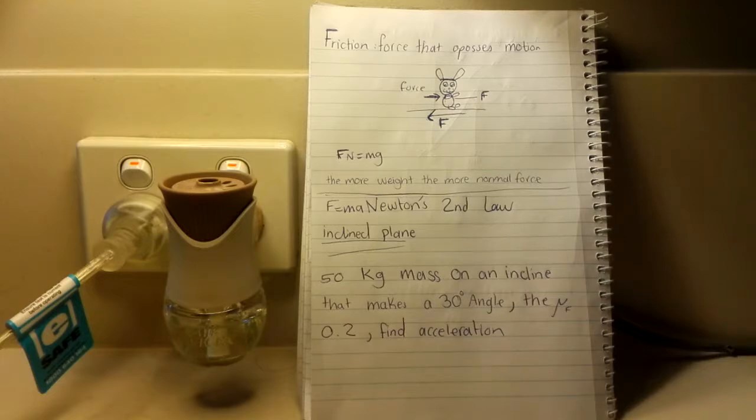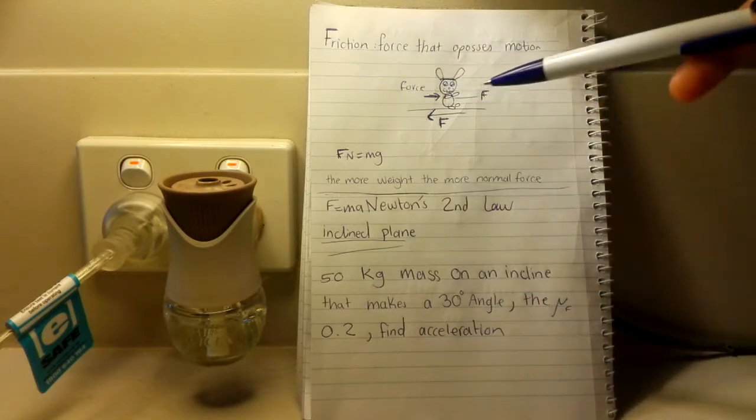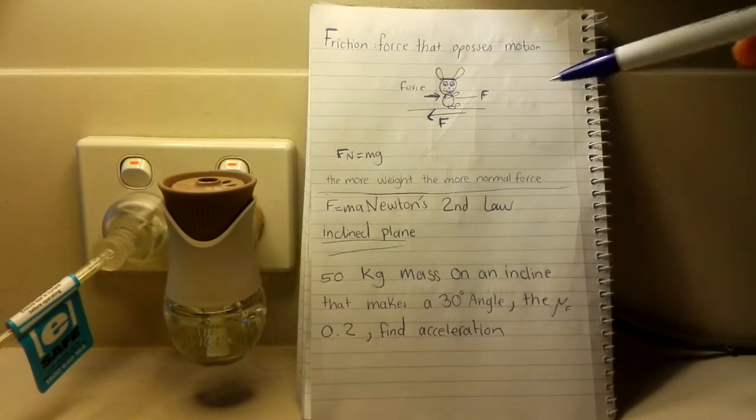We have today another problem about friction, like the previous videos I made before, but this time it's friction on an inclined plane, or like over a ramp. Again, as a definition, friction force always opposes motion.